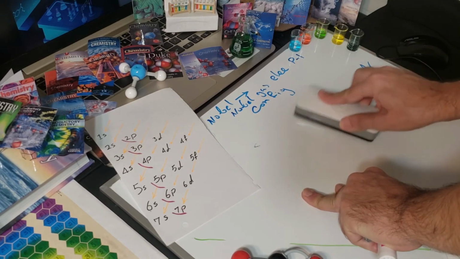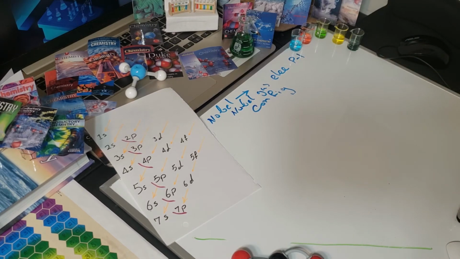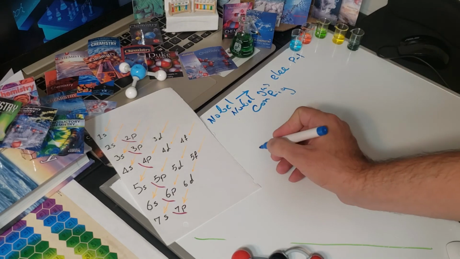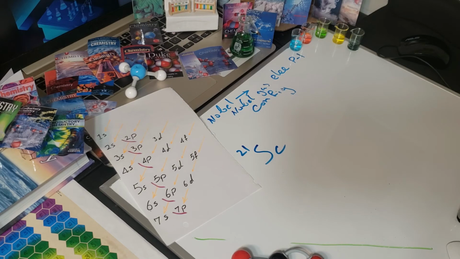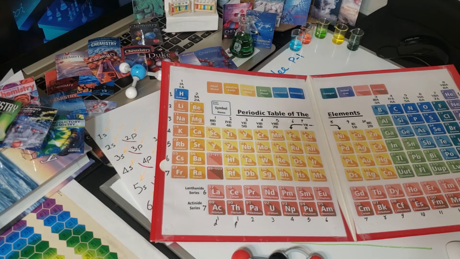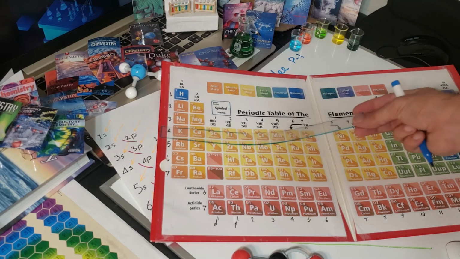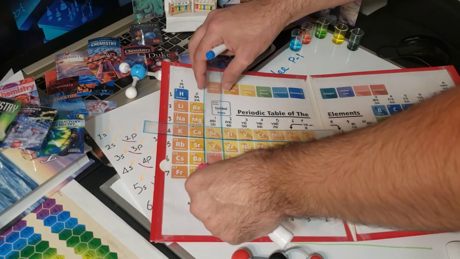Let's do yet another example. Scandium 21, SC21. And SC21 is also a transition metal. So as you could see, it's here. I put my gridlock on it one more time. As you could see, it's period 4 and it's group D1.